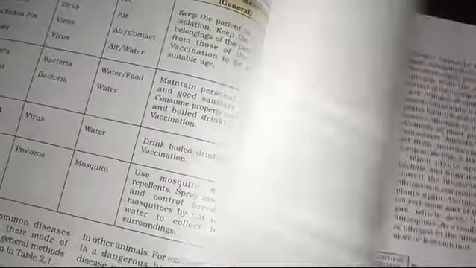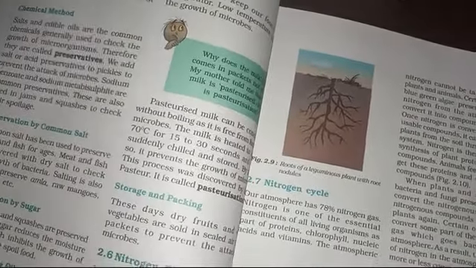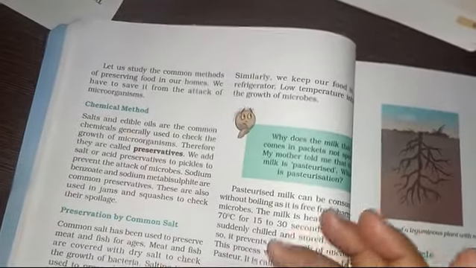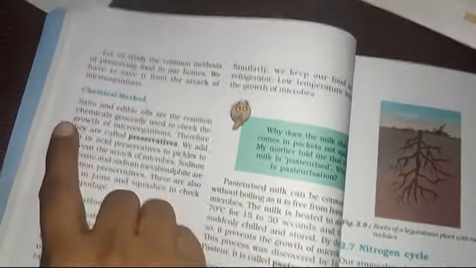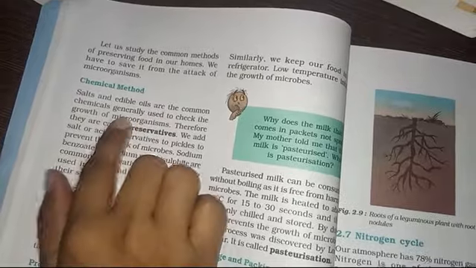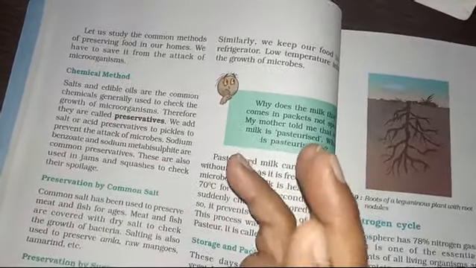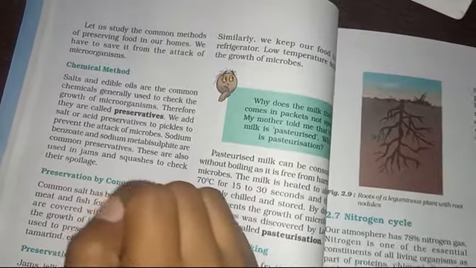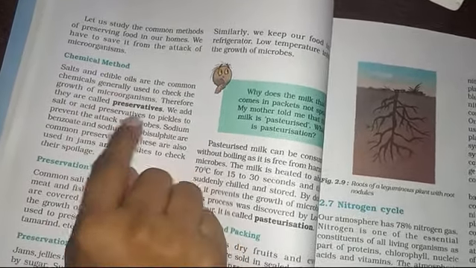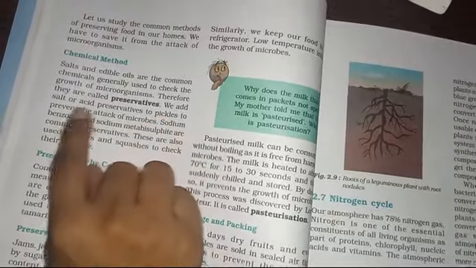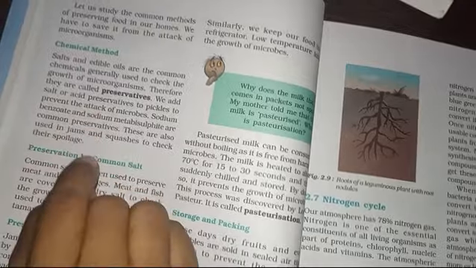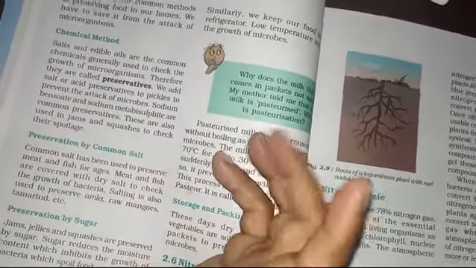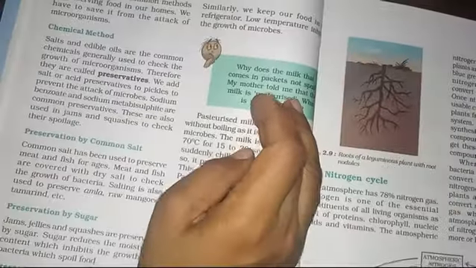For food preservation there are some methods. First is the chemical method, meaning how we can preserve our food by using some chemicals. Salts and edible oils are the common chemicals which we use to preserve our food. Like pickles are preserved by adding salts or acid. Vinegar is added to these items, so we can preserve them.